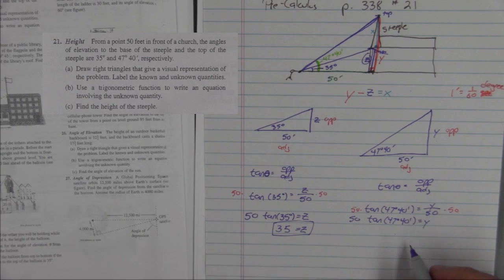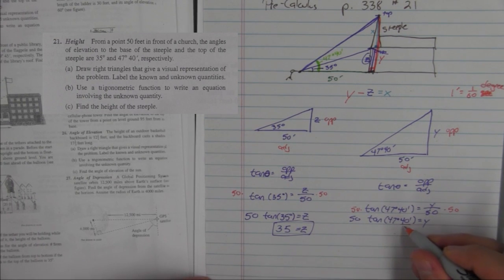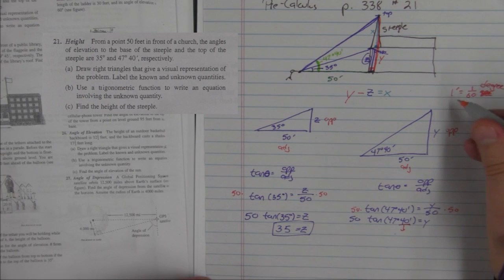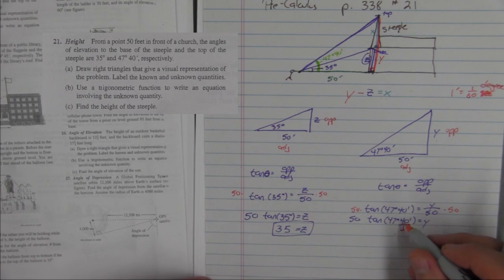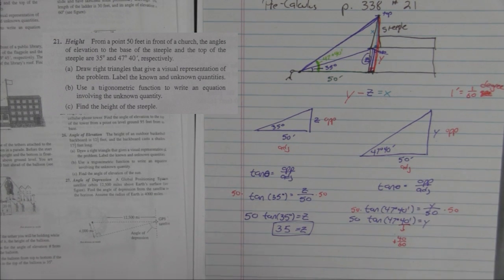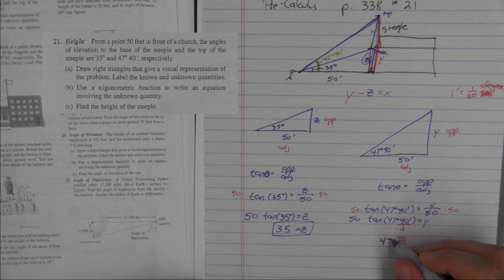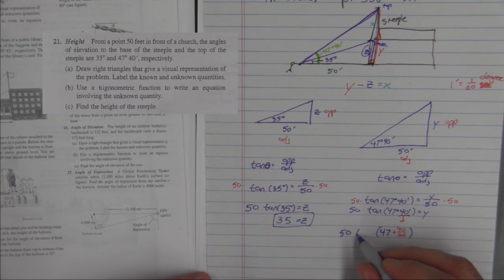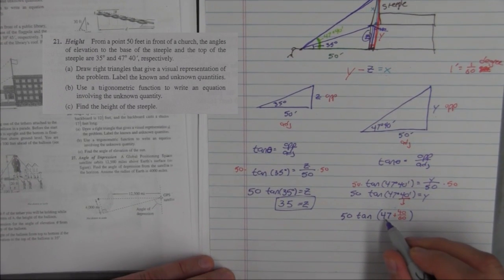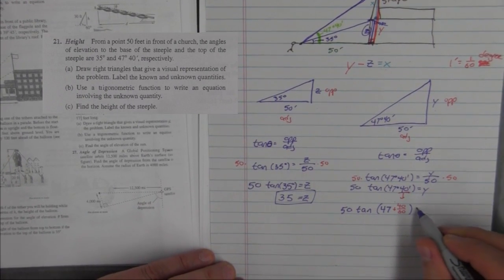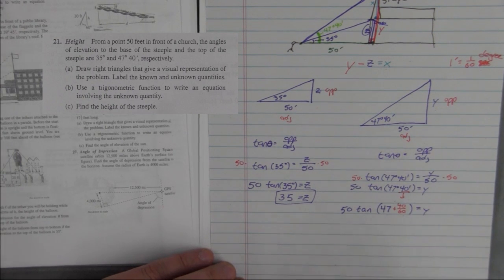But in order to do that, we need to be able to deal with this 40 minutes. So this 40 minutes, since a minute is a 60th of a degree, we're going to have that 40 minutes be 40 over 60. And we're going to add that to our 47. So our 50 tangent 47 degrees 40 minutes is equal to 50 tangent 47 plus 40 divided by 60. And that's how we're going to put that into the calculator.